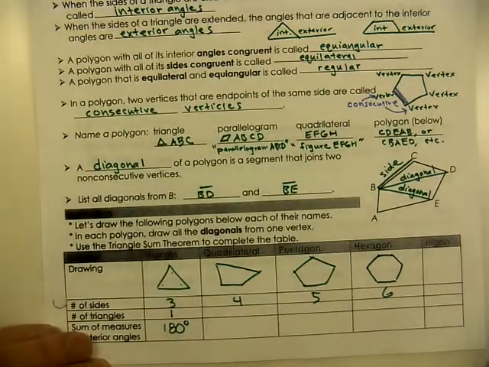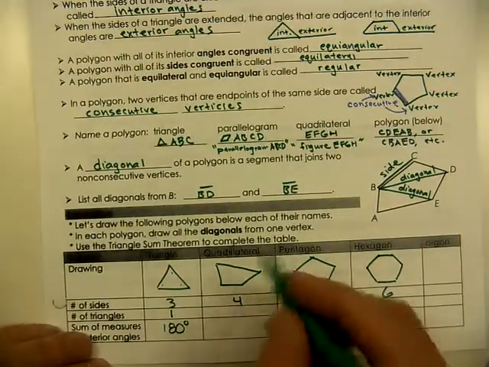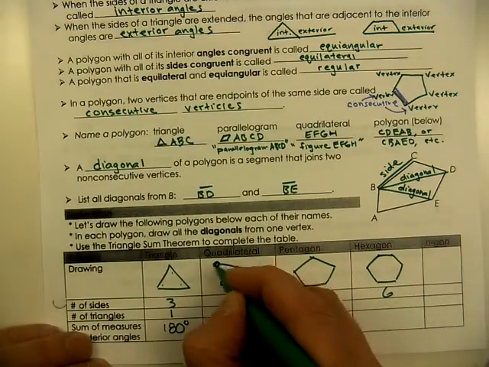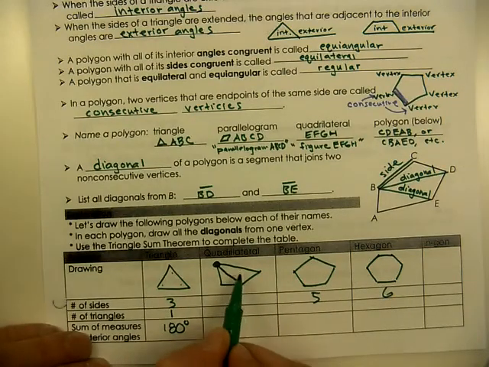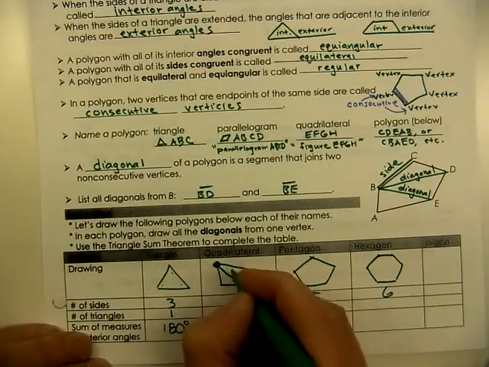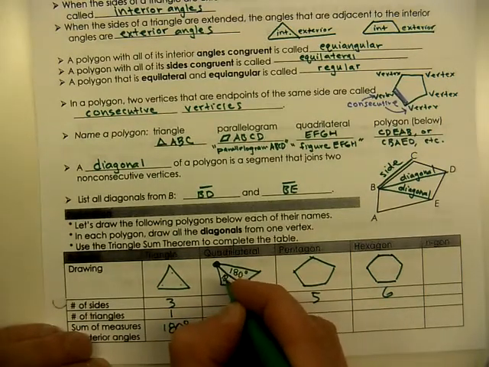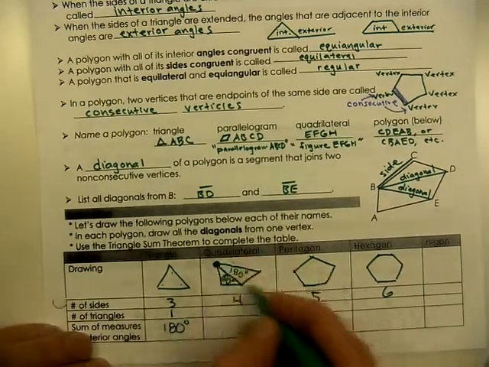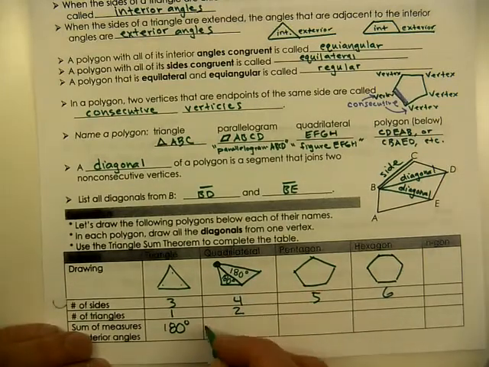The trick is, can we take some of these other shapes and represent them in terms of triangles? So I'm going to pick one vertex, this one for example, and I'm going to draw a diagonal so that now we have triangles side by side. We don't want overlapping triangles. So if this triangle's angles add up to 180 degrees and this triangle's angles add up to 180 degrees, then the quadrilateral as a whole is really two triangles combined. That means we have two triangles.